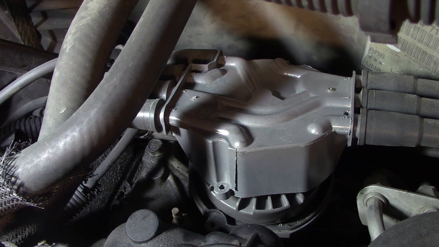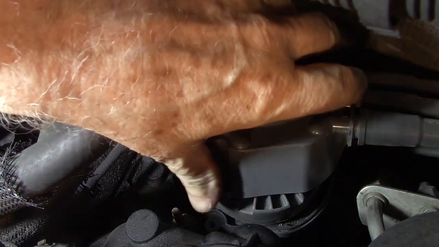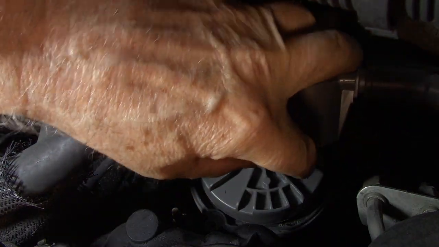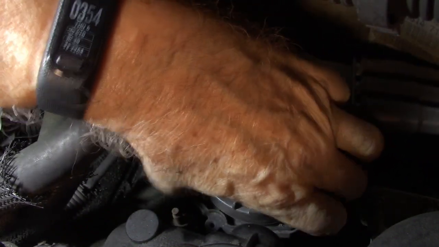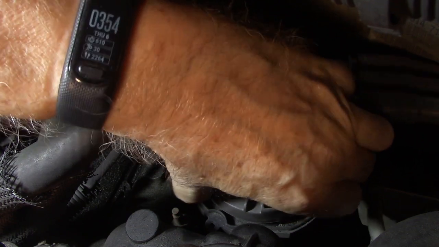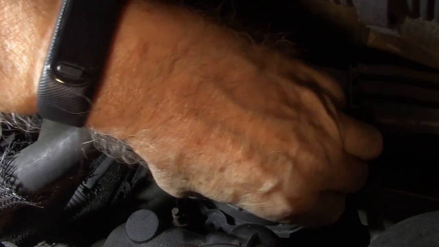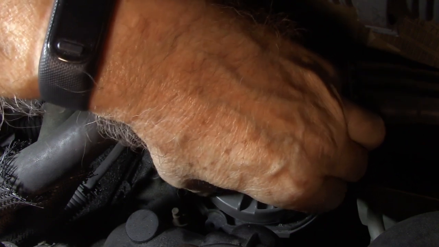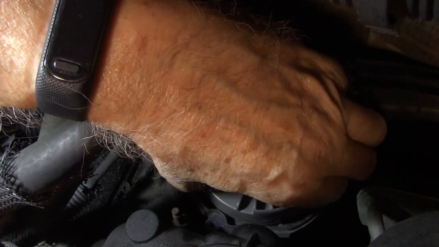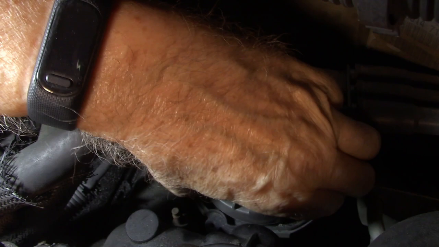So on these distributors, you want the cap so it doesn't move, but also the distributor shaft itself shouldn't move. You shouldn't have any play in that. So that's what's wrong with this thing, the distributor gear is worn.